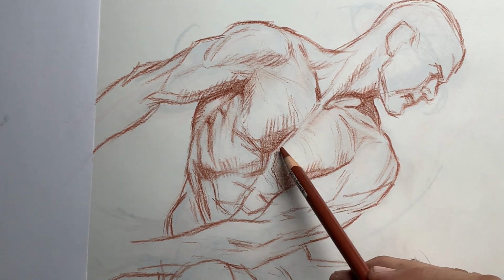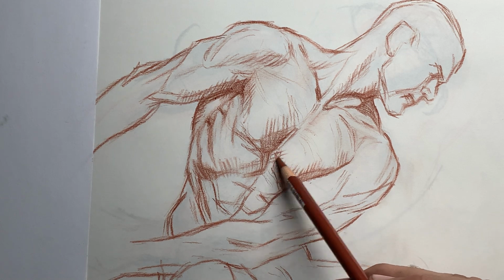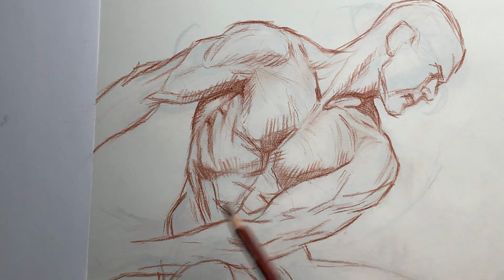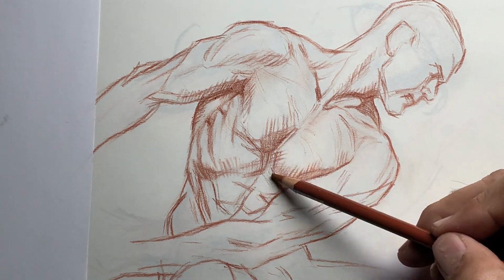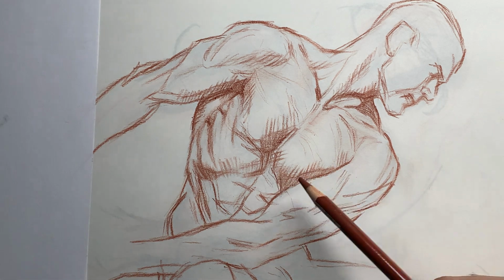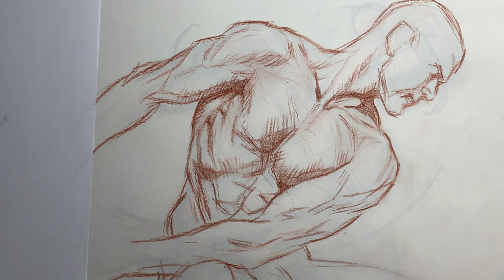So far, so good, and try to make it look close to what we understand as reality. Okay, this is a shadow under the pectoral. Okay, like that. Don't overwork. Be careful.